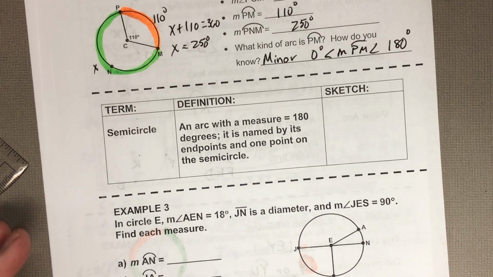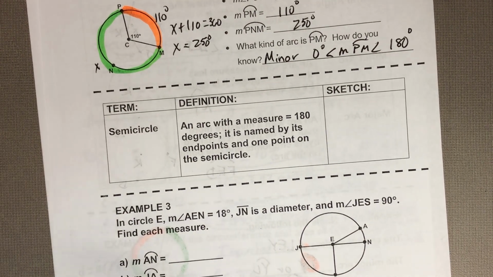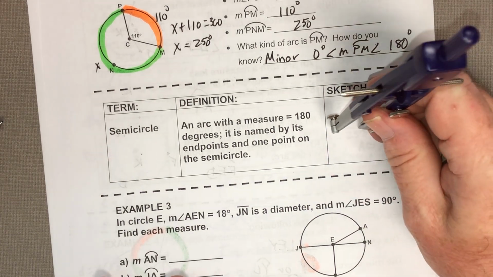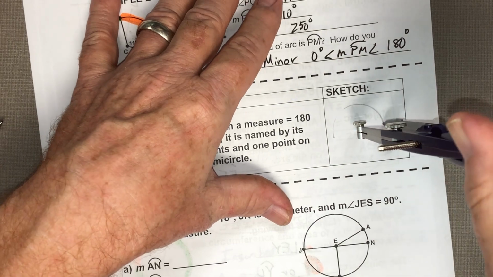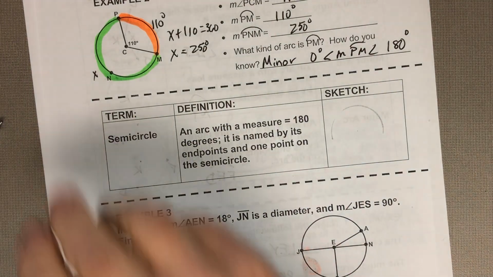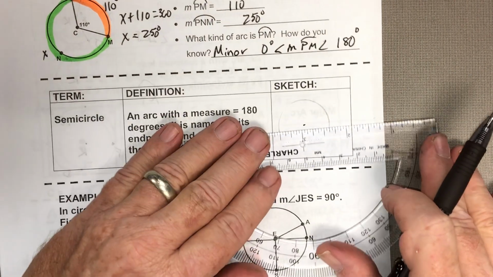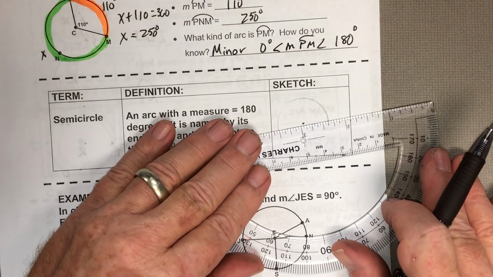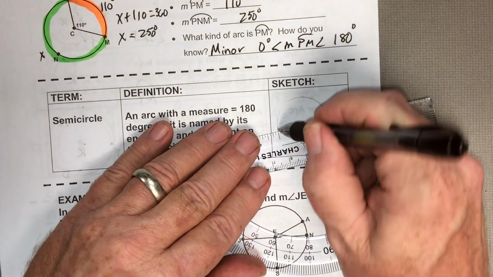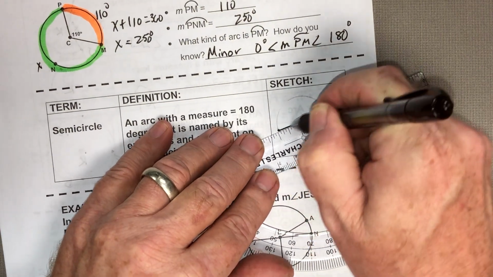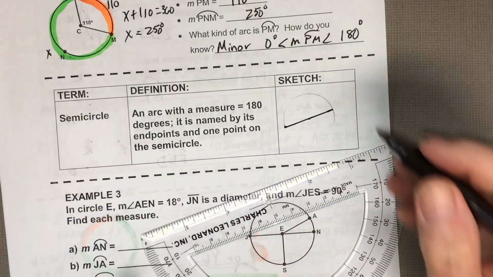Semicircle, we talked about that. To do a semicircle, I will tell you this: it's kind of hard to just draw a semicircle. What I'm going to do is put in a diameter, because to get a semicircle, you have to have a diameter. So I'm going to line up this point on the circle with the center of the circle and draw a diameter.